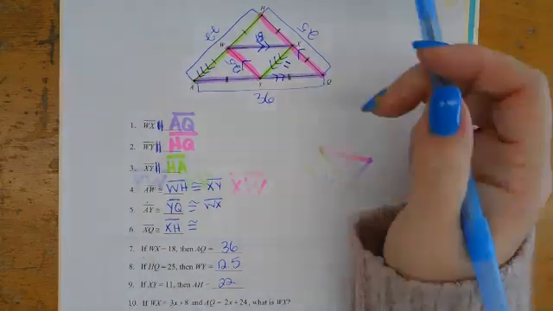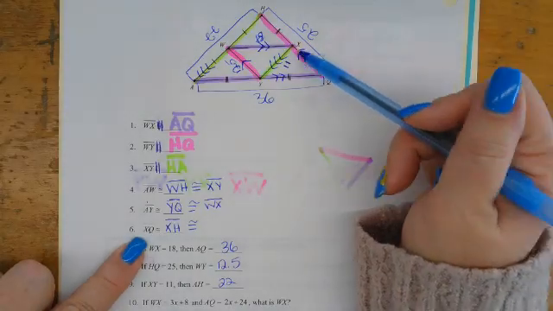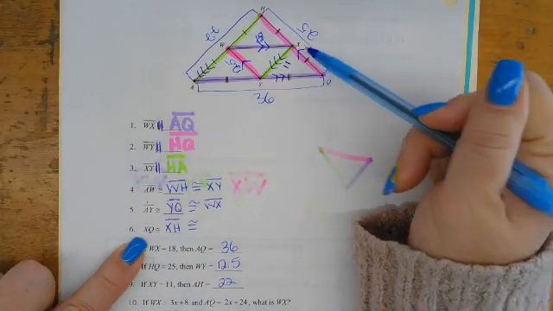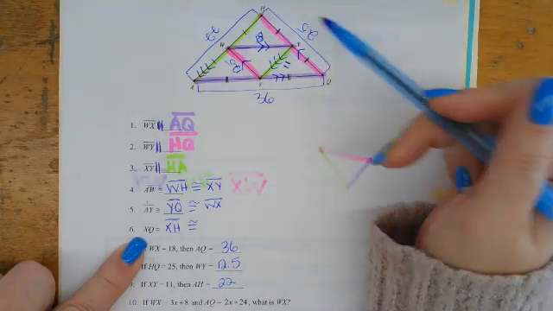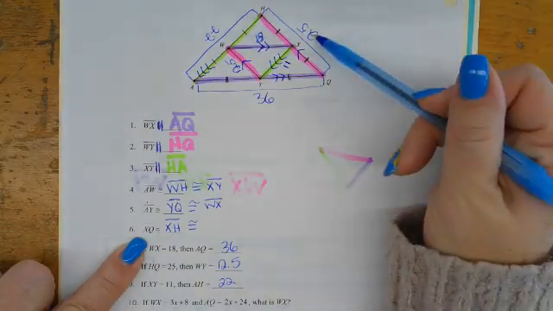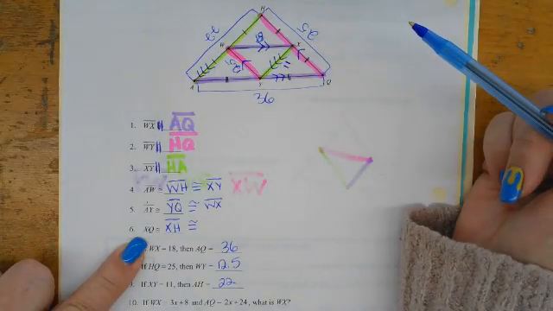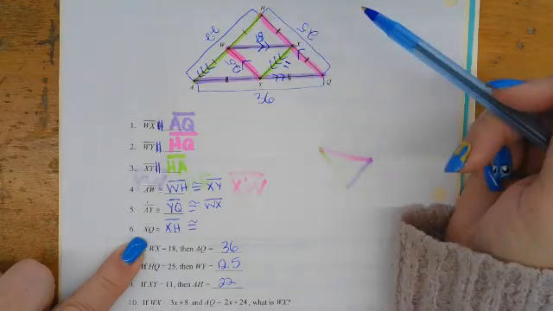We have XQ congruent to XH. We know the total of HQ, which we have labeled 25. So figure out QX and XH.